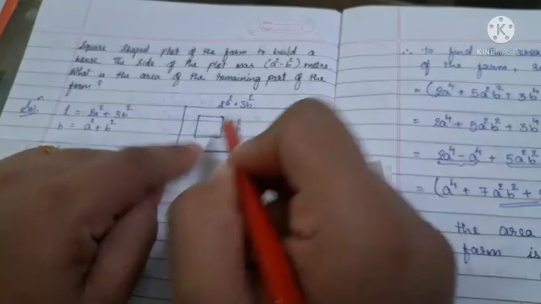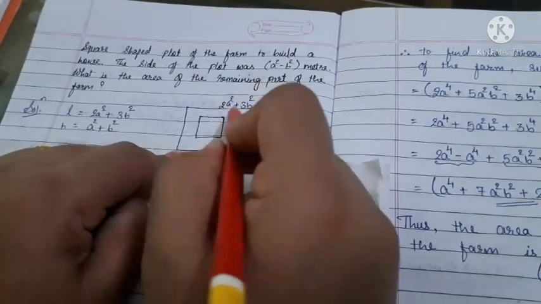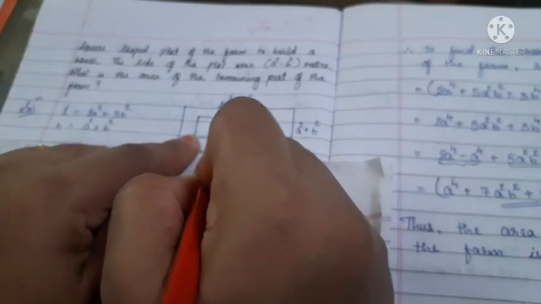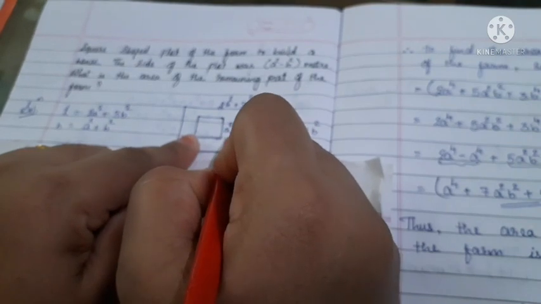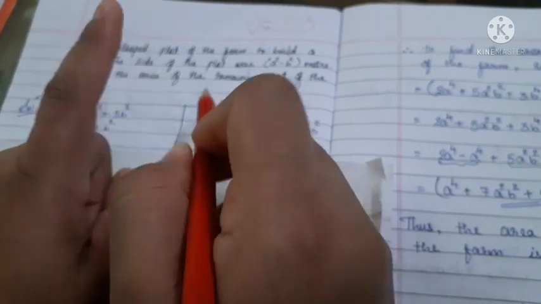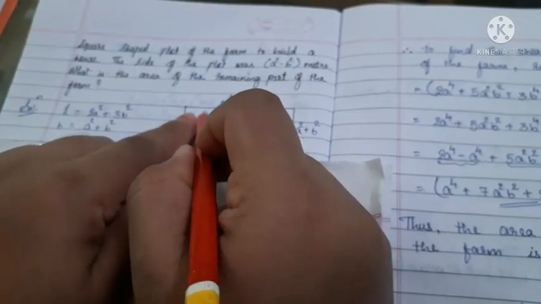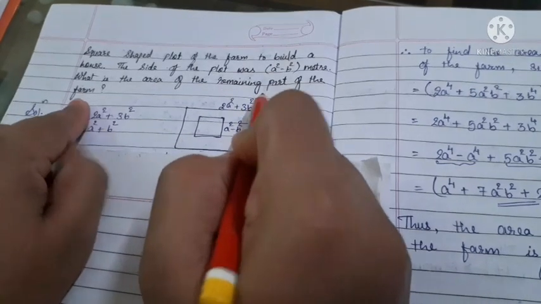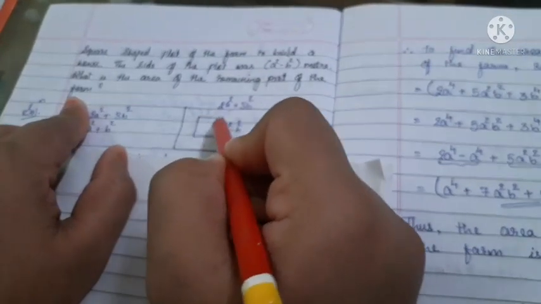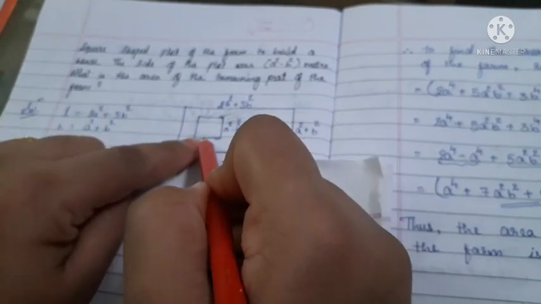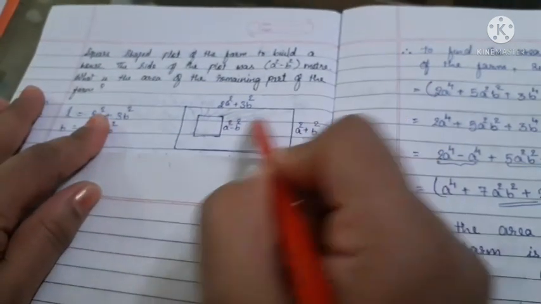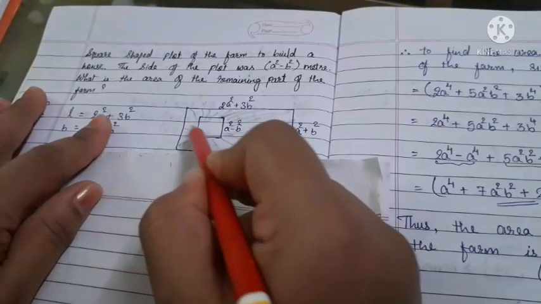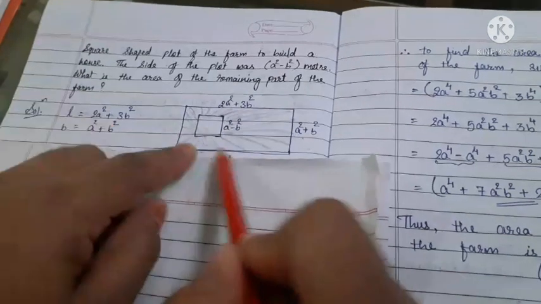In this rectangle, this square I am taking, okay, which is for the purpose to build a house, and you have given one side, that is a square minus b square. And what is the question? What is the area of the remaining part of the farm? Remaining part means this area you have to find. Okay, this is the remaining. This much plot they have used to build the house. So I have to find out this part which is remaining. Okay, see, I have done this shade. Okay, this part I need to find.